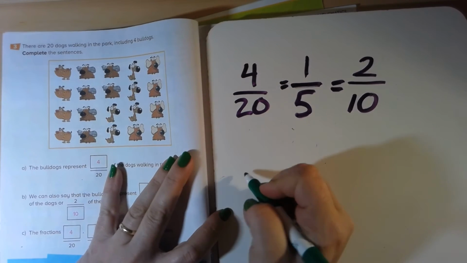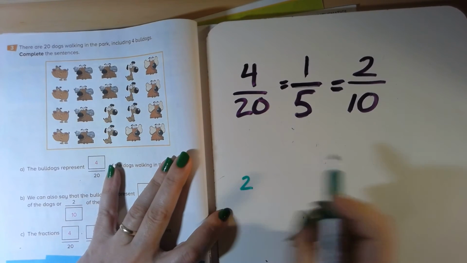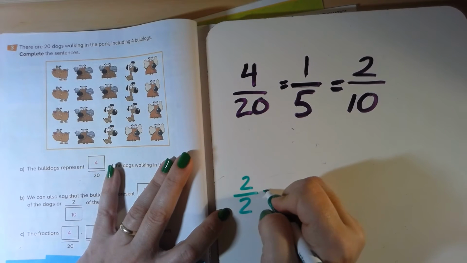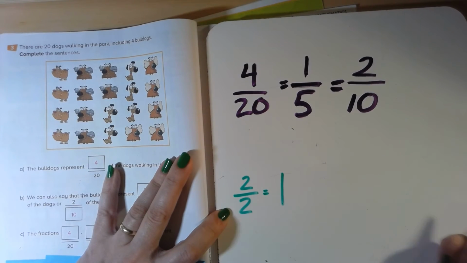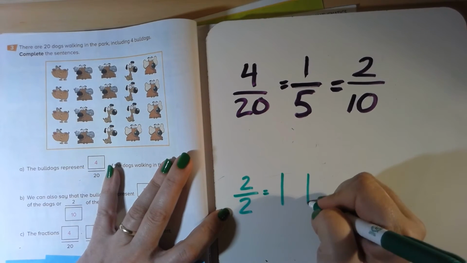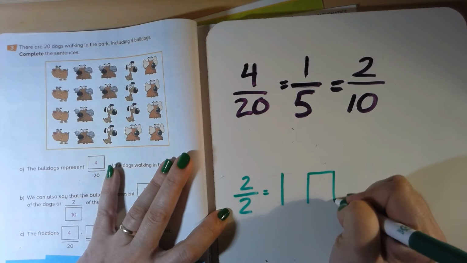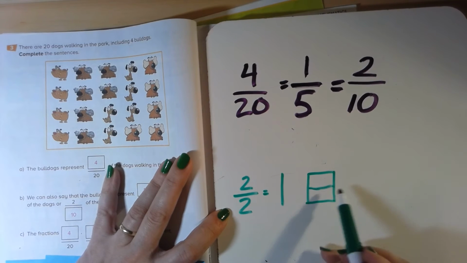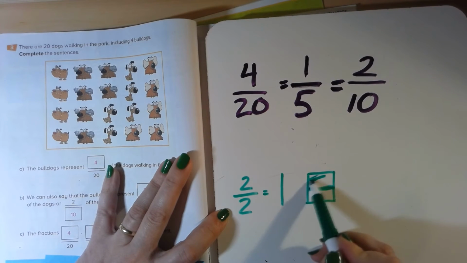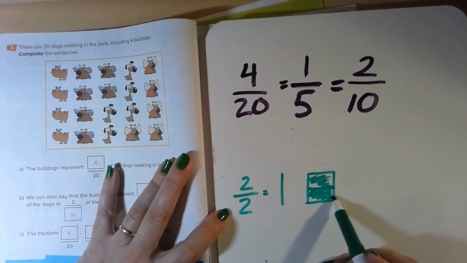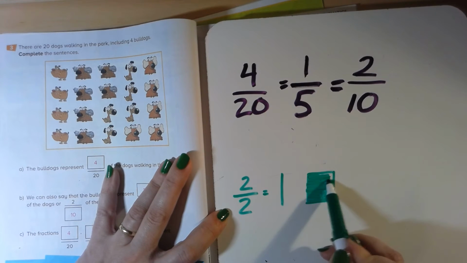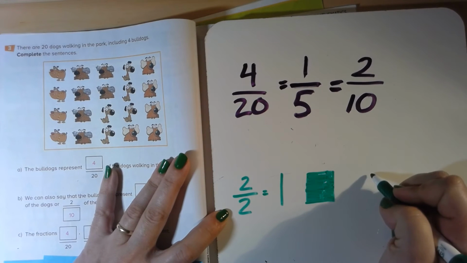So, do you remember when I told you that 2 shaded out of 2 equals 1 whole? Because watch, if you have a shape that's divided into 2 equal parts, and you shade in both parts, then the whole object has been shaded in.